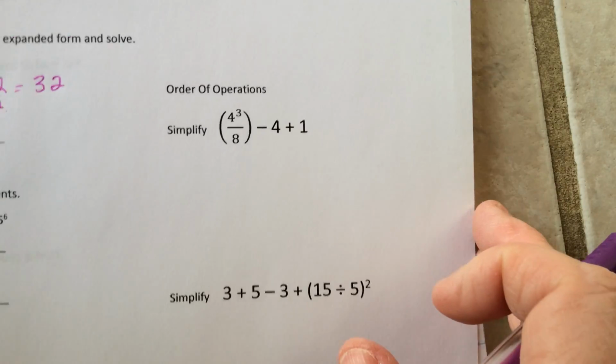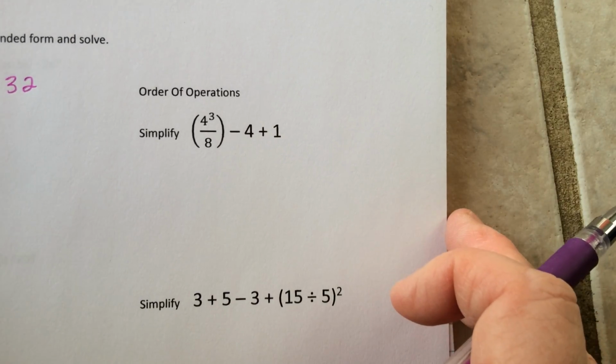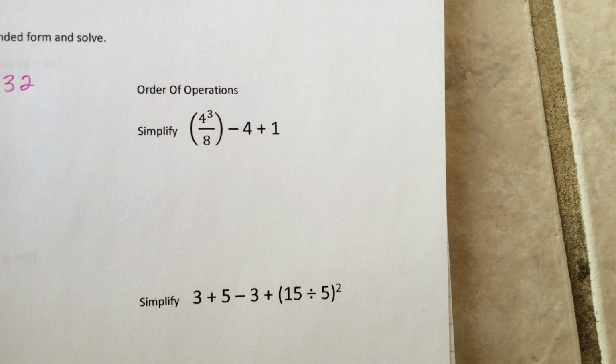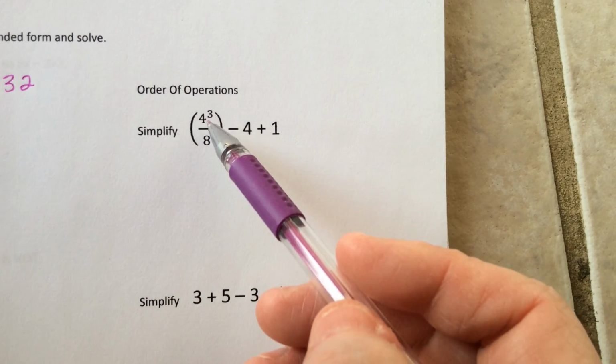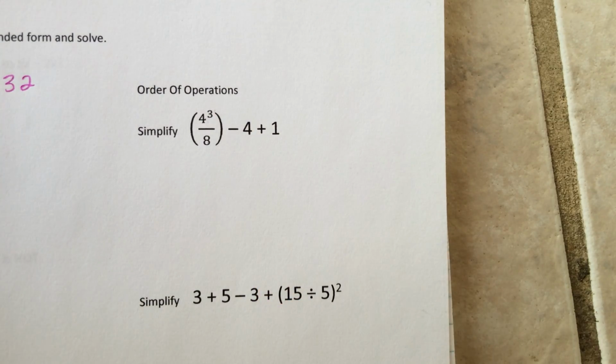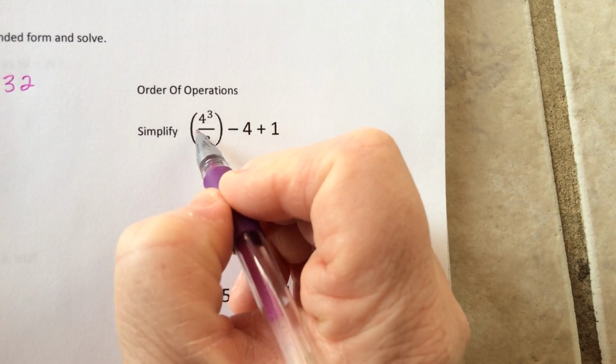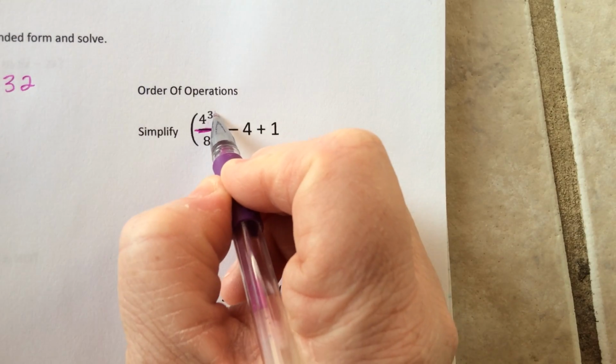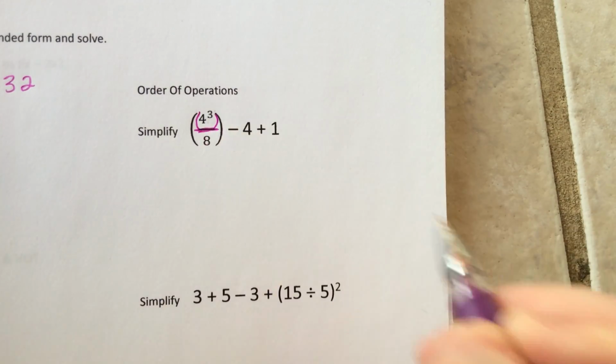Okay, I'm going to come right up here. This one, order of operations now. 4 to the 3rd power divided by 8 minus 4 plus 1. Okay, remember we don't call it PEMDAS, we call it order of operations. Okay, first thing is I look inside my parentheses and I have 2 different steps here to simplify. I see an exponent and division. But remember, when I have a number, like some information on top of that line, that's like it's grouped all on its own, and then we divide.